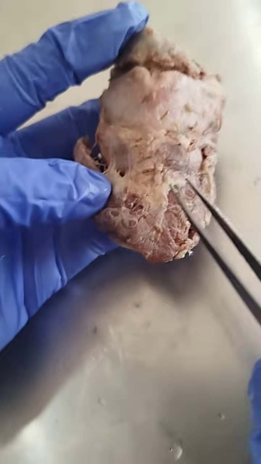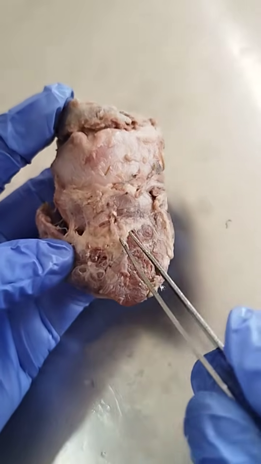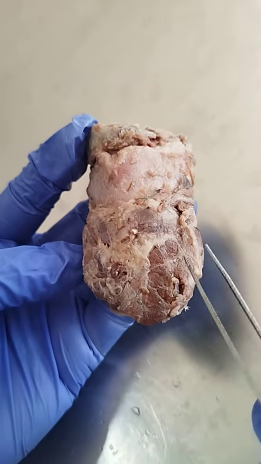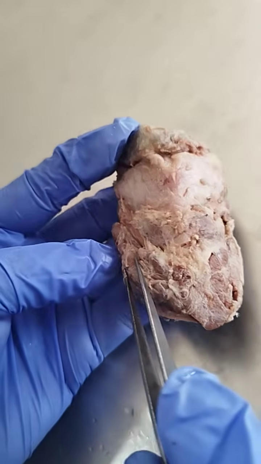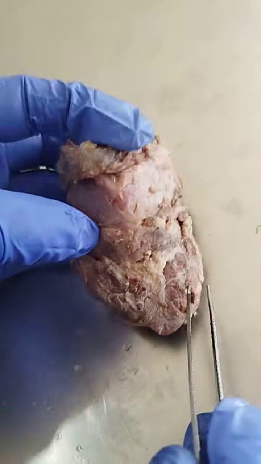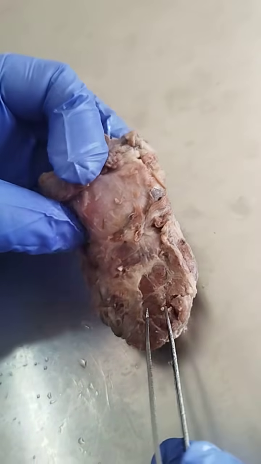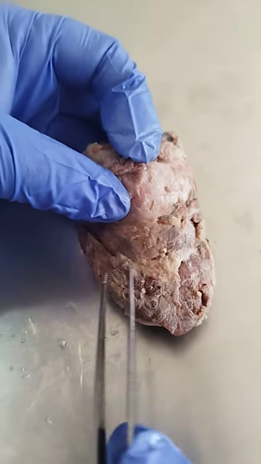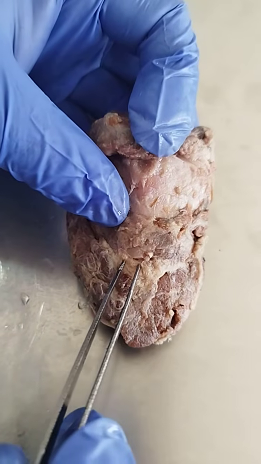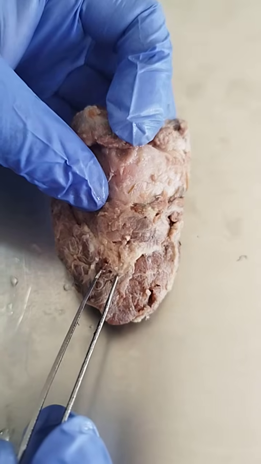Next, just below the cricoid cartilage, we can identify the thyroid gland. See, the left and right lobes of the thyroid gland, and this is the isthmus. The thyroid gland lies in front of the cricoid as well as the upper tracheal cartilages, the 4th to 6th.